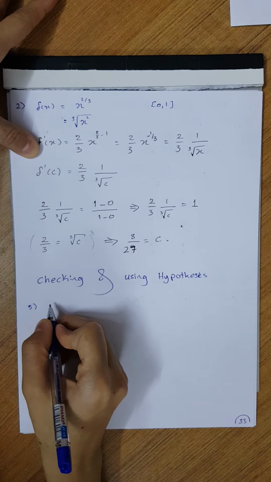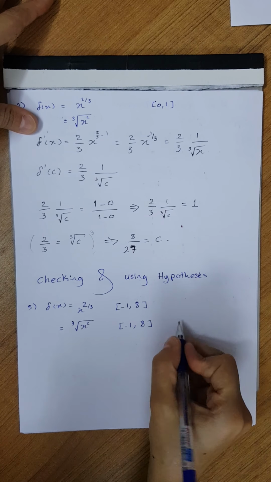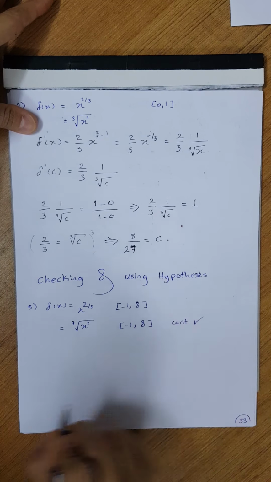We have got f of x that's equal to x to the power of 2 over 3 on the interval -1 and 8. Is this one continuous or differentiable on the given interval? Let us first rearrange this one. That's equal to x squared under the cubic root. So on the interval -1 to 8, the function that we have got is continuous. So continuity holds, because whatever number I'm inputting into here, it gives me continuity.